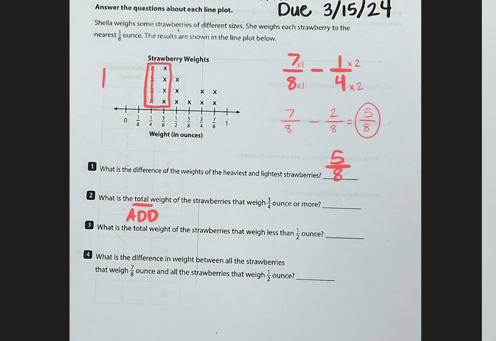And then the final question on this side says, what is the difference in weight between all the strawberries that weigh 7/8 of an ounce and all the strawberries that weigh 1/2 of an ounce? So that means, just bear with me for a minute, all of them that weigh 7/8, so 7/8 times 2, right? And all the strawberries that weigh 1/2 of an ounce, which are 3 of these. Now, 1/2 is just 1/2, right? 1/2 times 2 would be 1 whole. And then 1/2 times 3 would be 1 whole and 1/2, right? 1 1/2. Okay, and then you can do 7/8 times 2 minus 1 1/2.